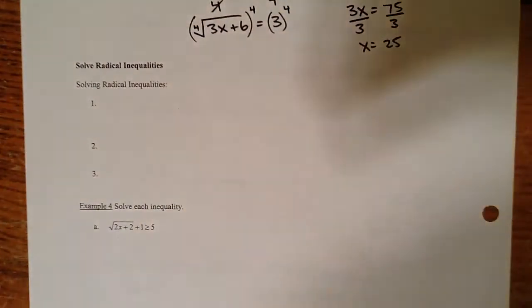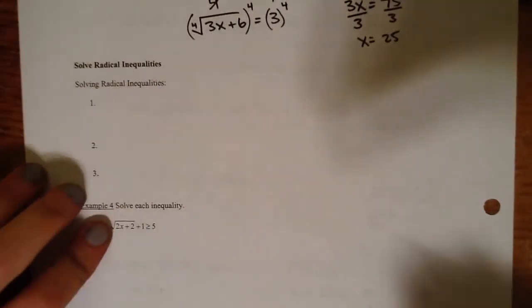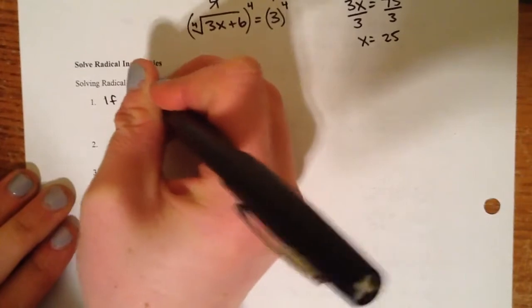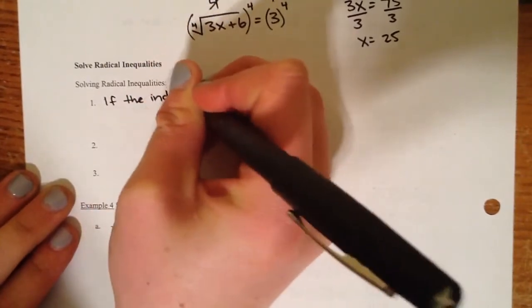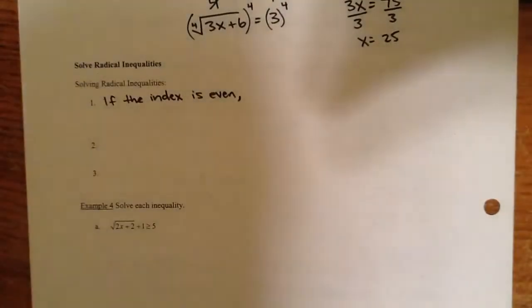Okay, so first step. The first step is kind of a specific instance. It starts with if the index is even. If the index is even, meaning if you're taking a square root or a fourth root, you have to worry about this step. If it's a cube root or something else, you don't have to worry about this step.